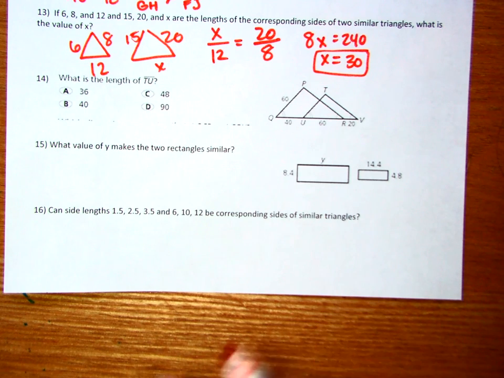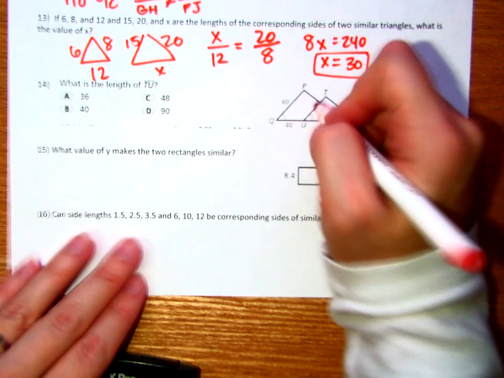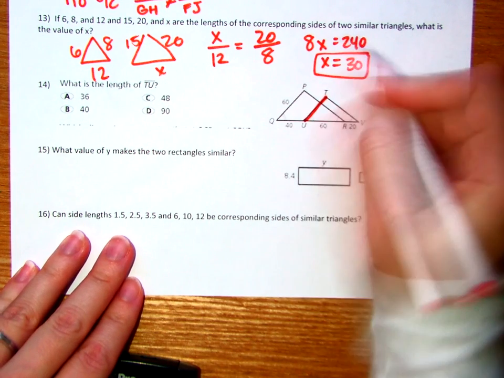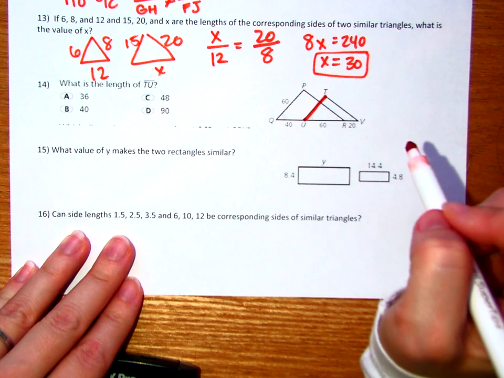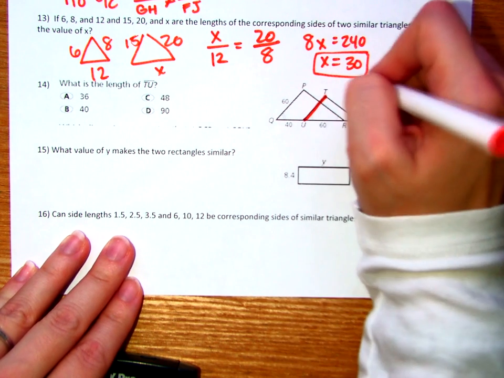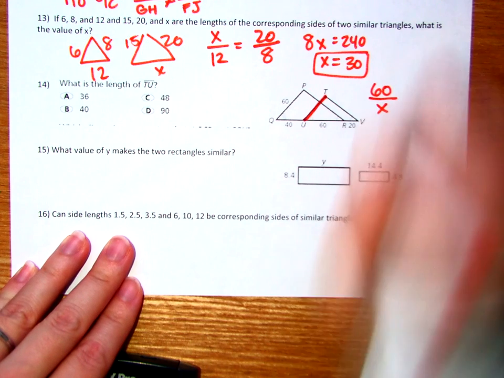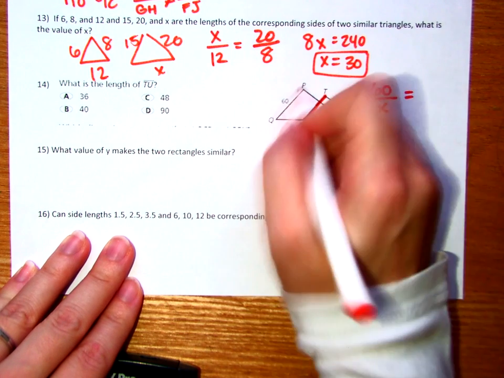On number 14, it says, what's the length of TU? Which is this length right here, the whole side. And if you'll notice, that actually corresponds with this whole side right here. So what we're going to do is say, okay, well, the 60 has to go with the TU, so I'm going to call that x. So 60 is on this triangle here.